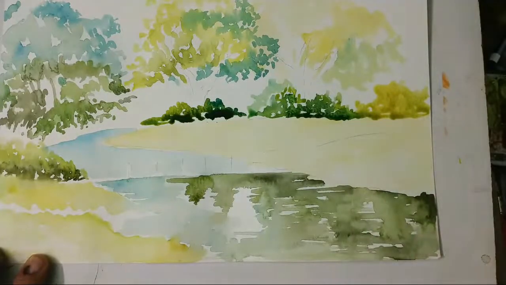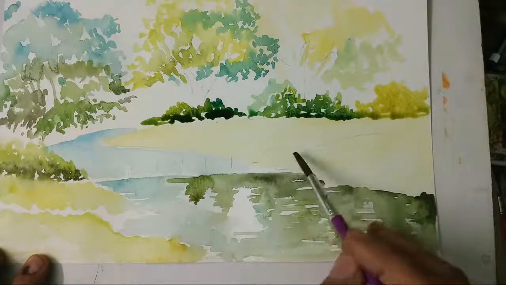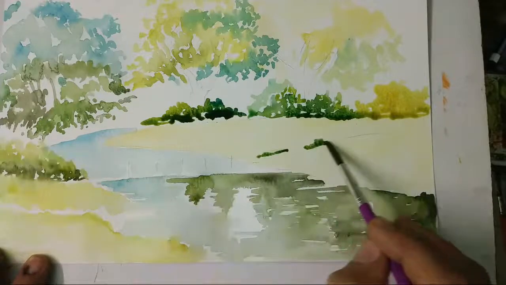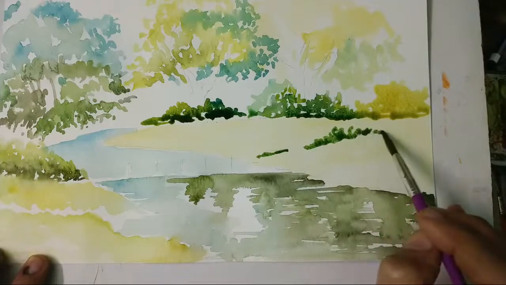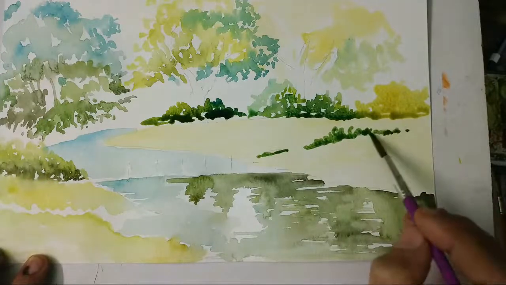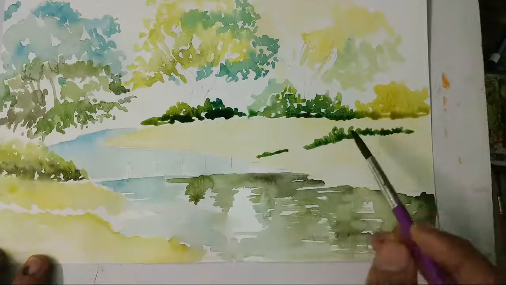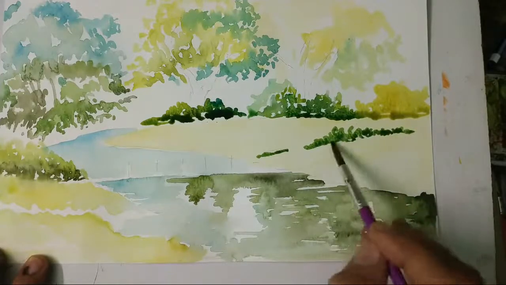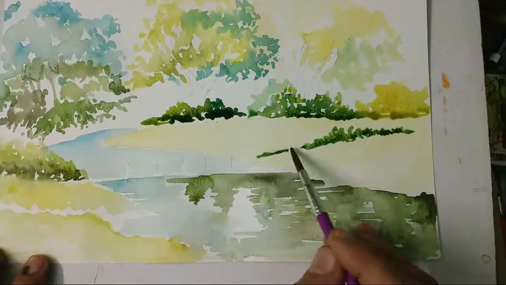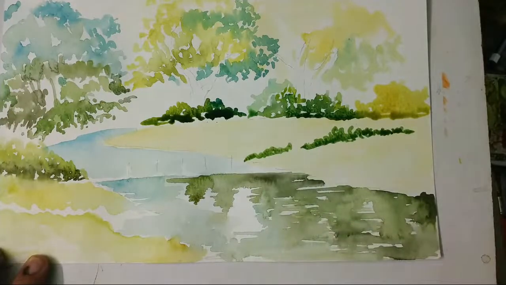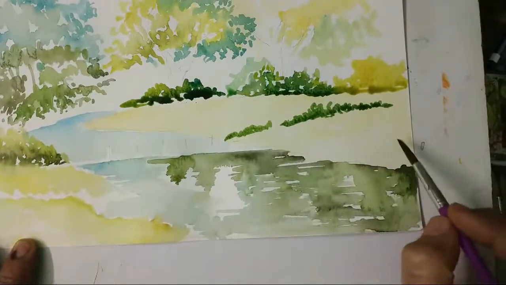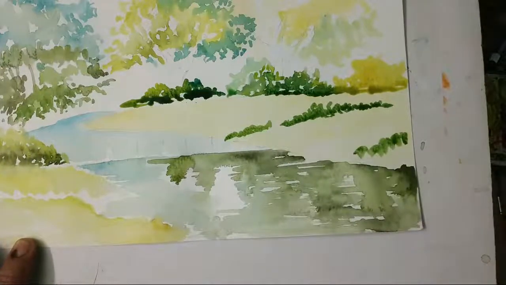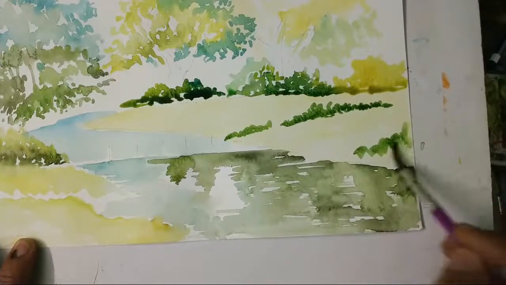This part is having... so you can see... now on this side, this is ground area, so this has to be differentiated.